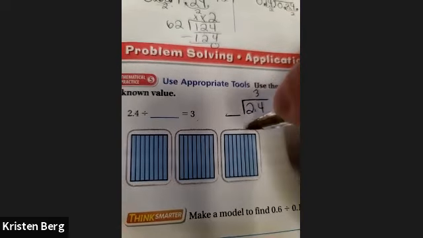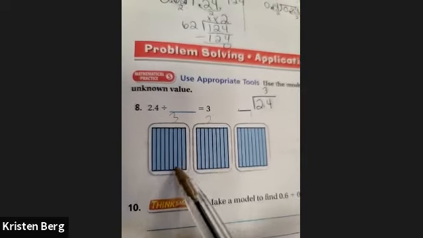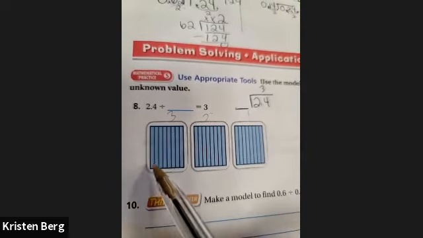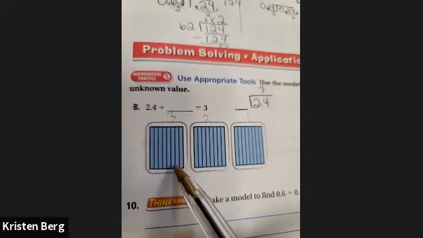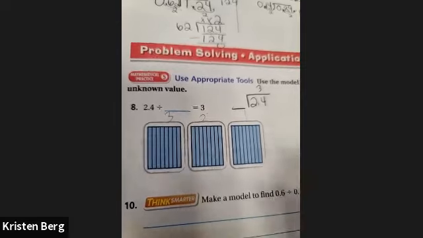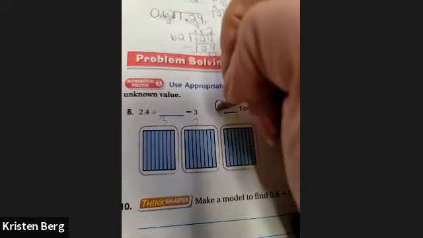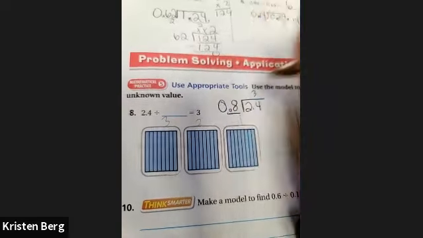If you look, this is 1 group, 2 groups, 3 groups. What they want to know is how many are in each group here. That is 1, 2, 3, 4, 5, 6, 7, 8 longs. So 8 longs is worth 8/10. So what is missing is 8/10 here.